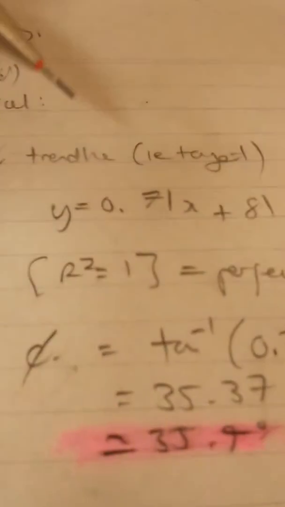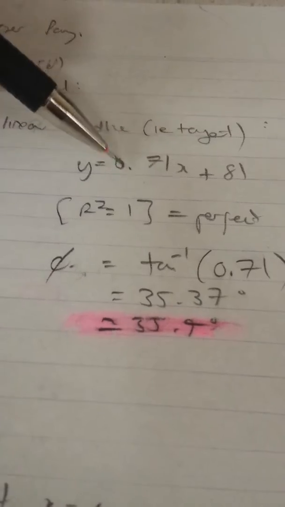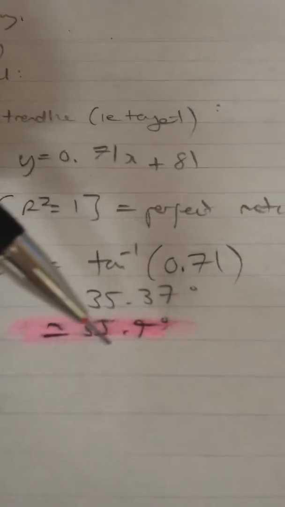So this looks like the Coulomb parameters. The slope of the line gives us our friction angle, and the intercept down here gives us our cohesion coefficient. According to Excel, the equation of that trend line is y equals 0.71x plus 81. We find our friction angle just by doing inverse tan of the slope. So inverse tan 0.71 is 35.4 degrees. More or less the same as the answer in the question. They get 35.8 degrees, so I'm happy with that.